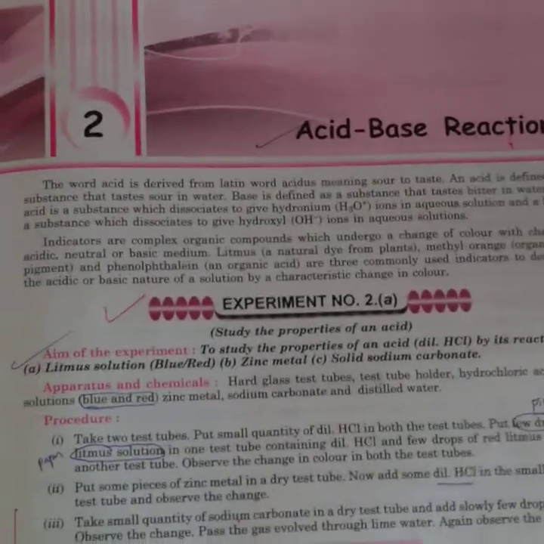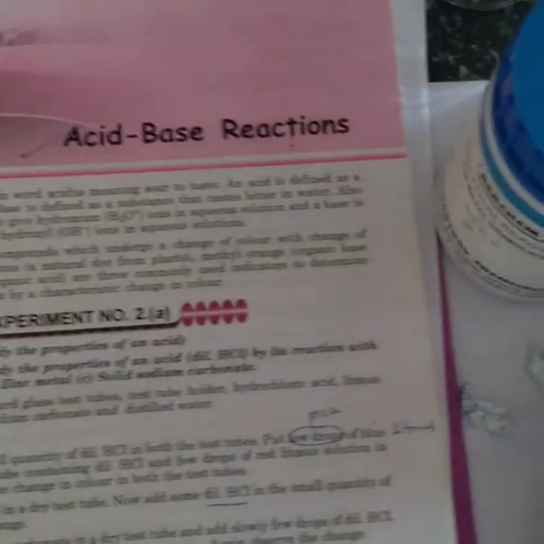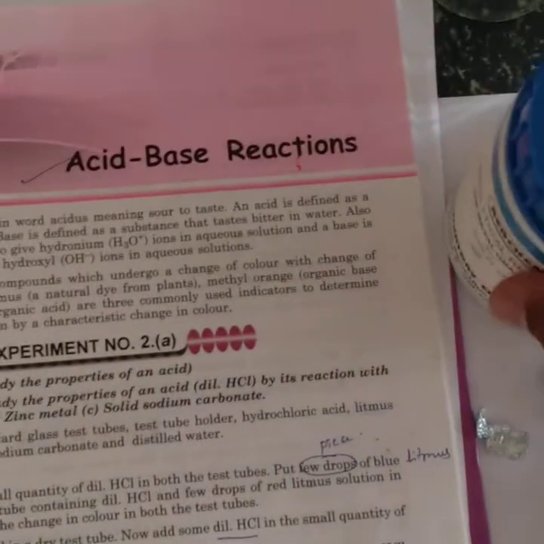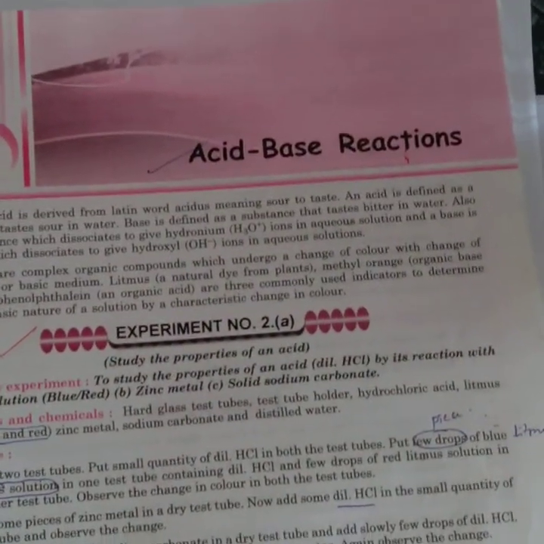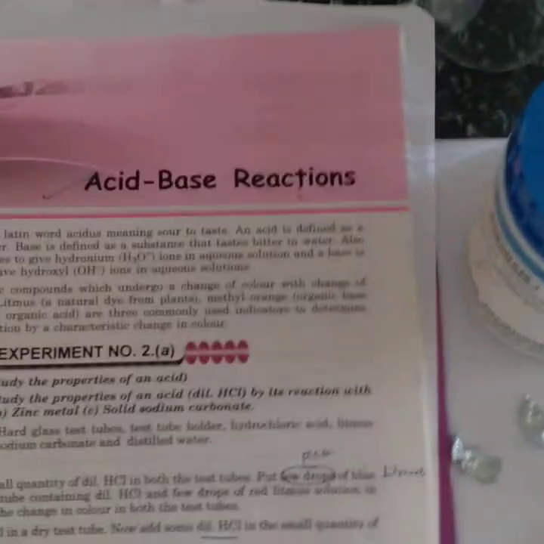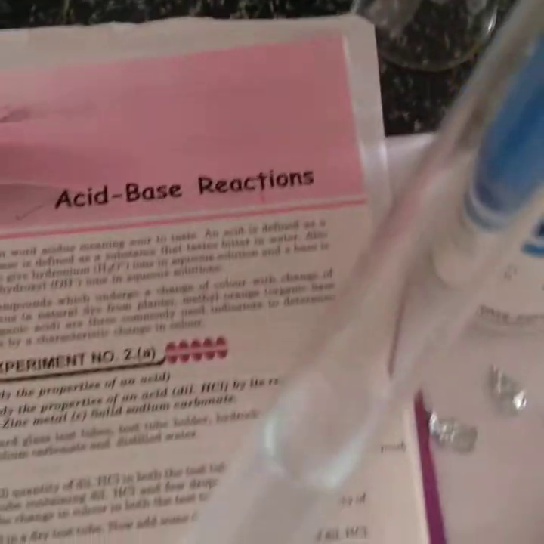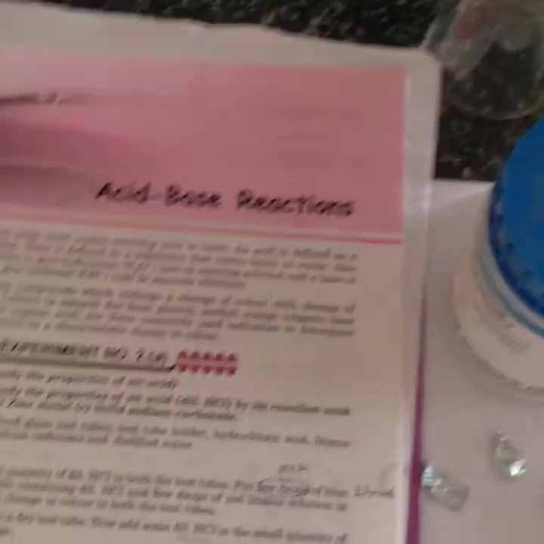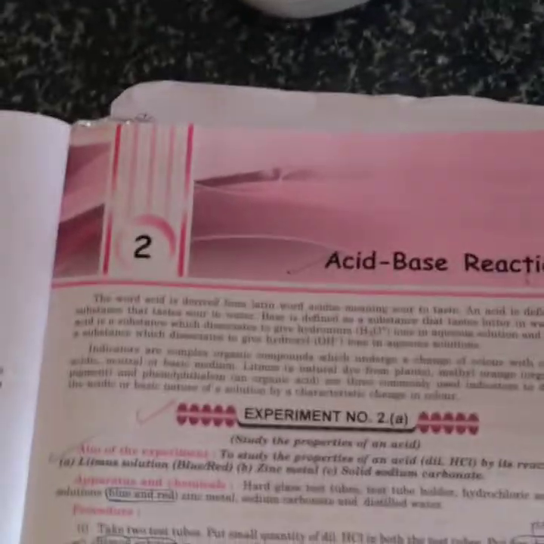And we need dilute hydrochloric acid, which we already have, and zinc metal. These are the zinc metals, the zinc granules. You can go through these zinc metals. And sodium carbonate solution. I made a sodium carbonate solution over here. And we have distilled water. We have to perform the experiment accordingly.